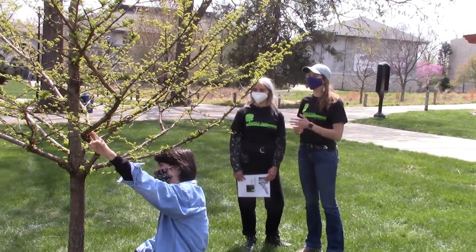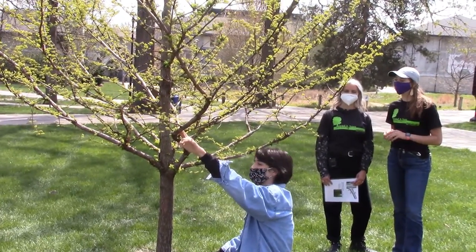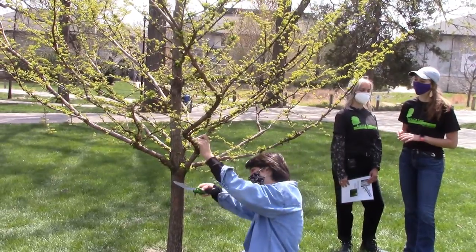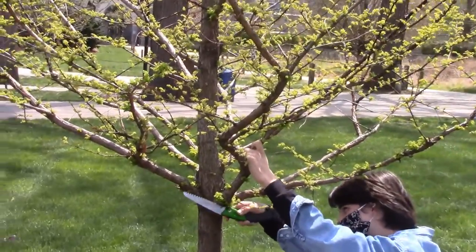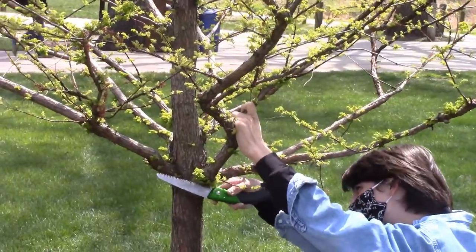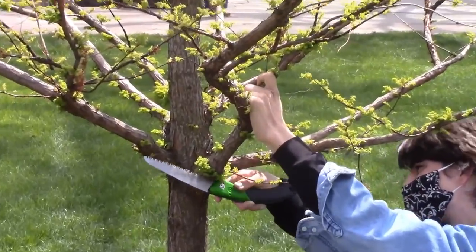We've identified a lowest temporary branch that we want to go ahead and remove. The very first thing that Zach is going to do is make an undercut. That is to prevent bark rip from going all the way down the tree and to protect our branch collar.